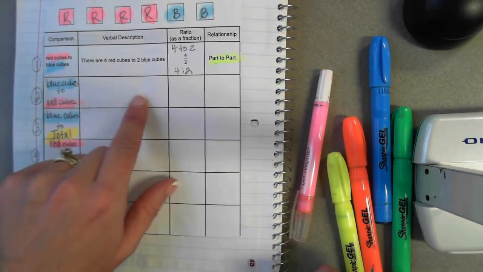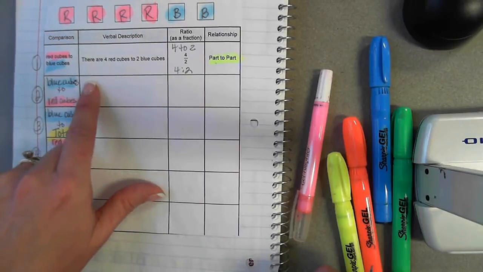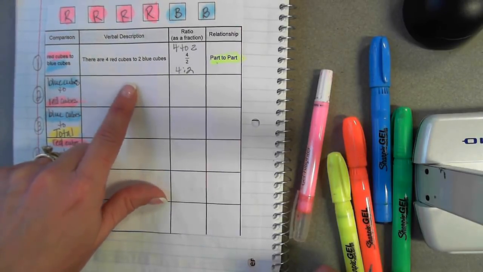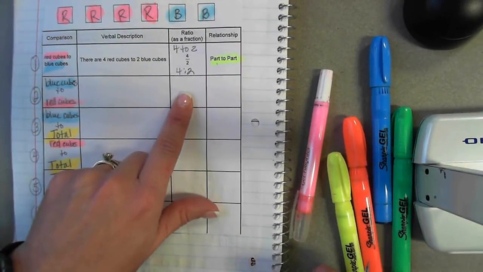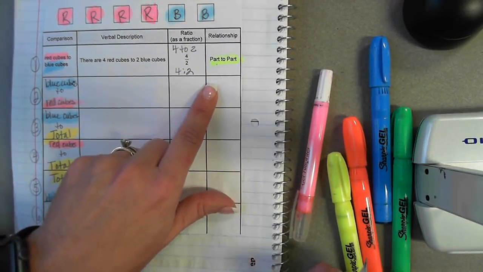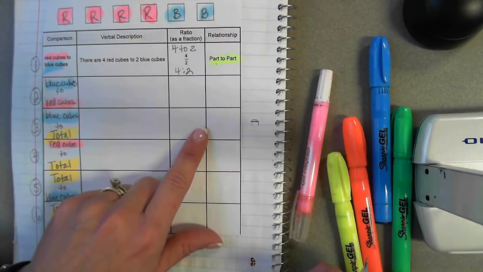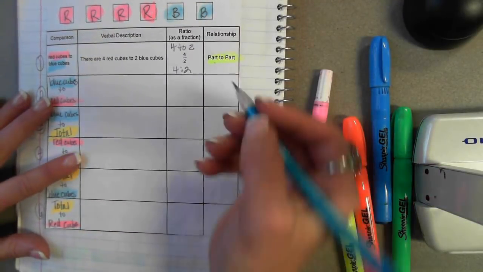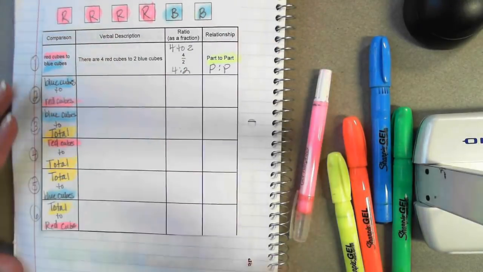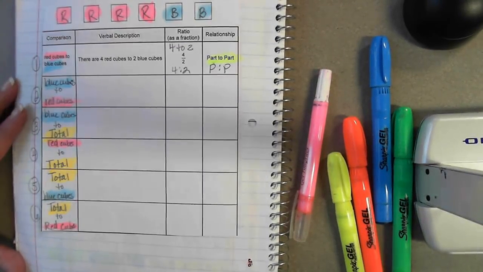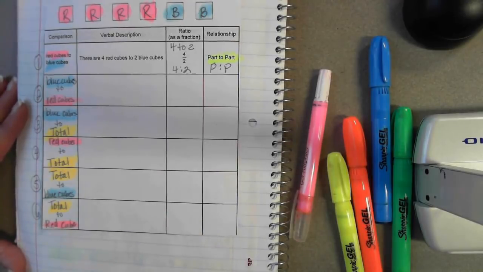Now remember, you're going to write this in a complete sentence. So for example, there are 2 blue cubes to 4 red cubes. Then you're going to write it 3 different ways, and then you're going to tell me if it's a part to part, a part to whole, whole to part, and so forth. And you can abbreviate these with P to P, or P to W, or W to P. So pause the video now.